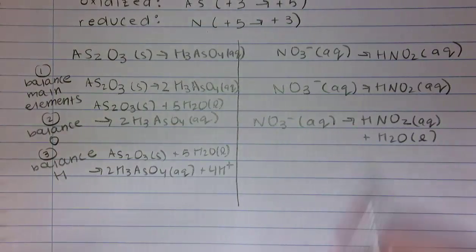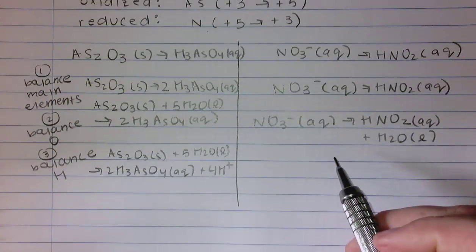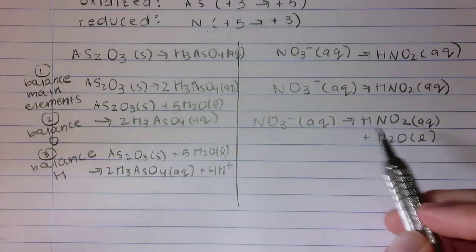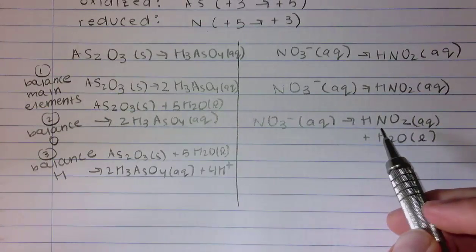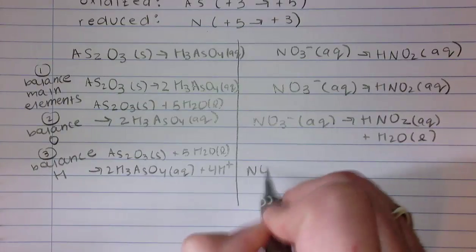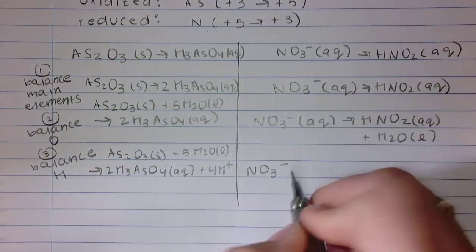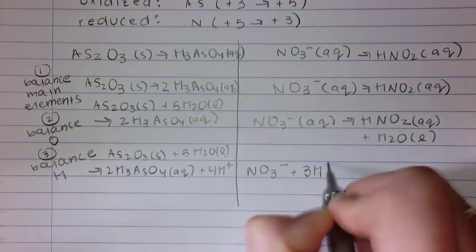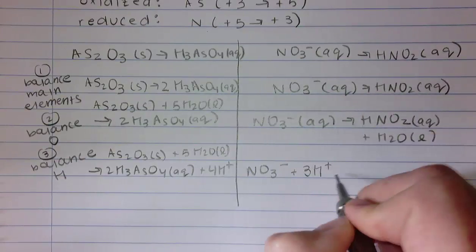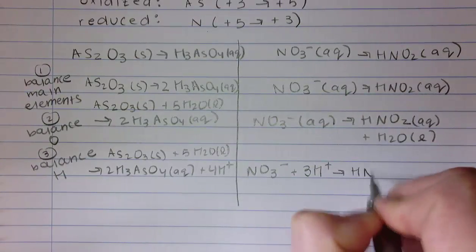And similarly, for our second half reaction, we have 3 hydrogens on our right-hand side. So we're going to add 3 hydrogen ions to our left-hand side to balance this.